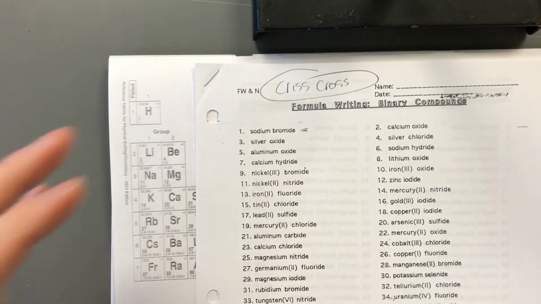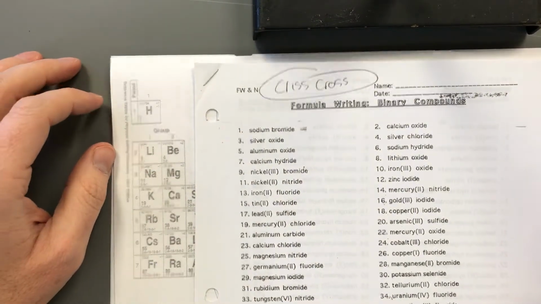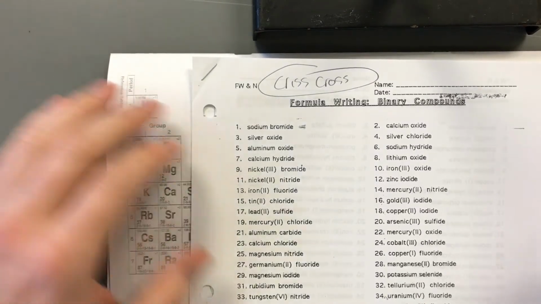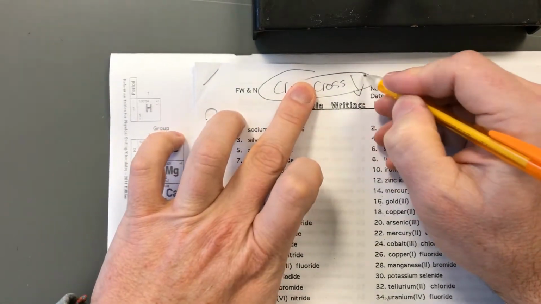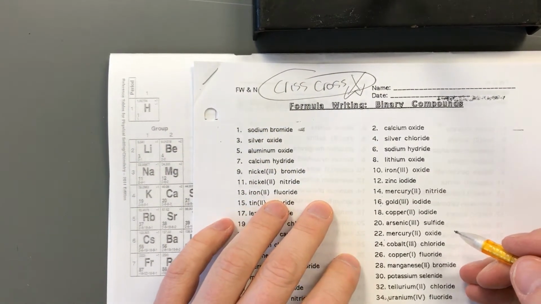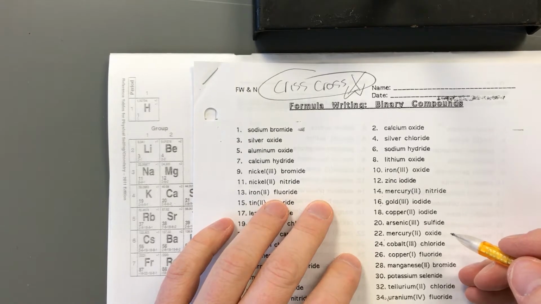And I apologize for the shaking. I got my setup here and my phone's just sitting there videoing this, and it's a little wobbly.